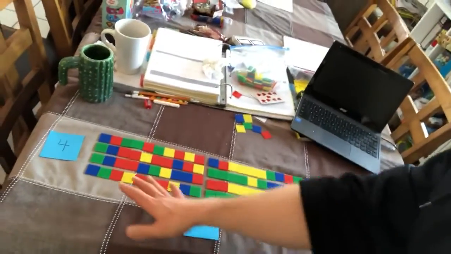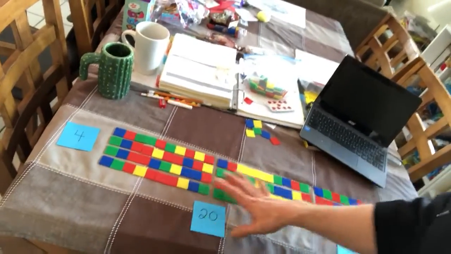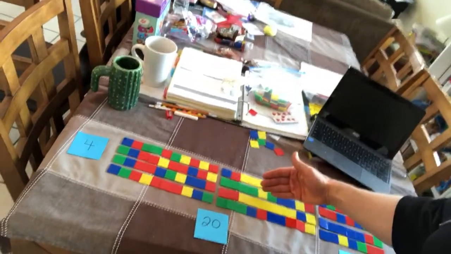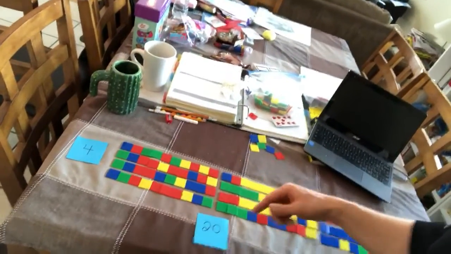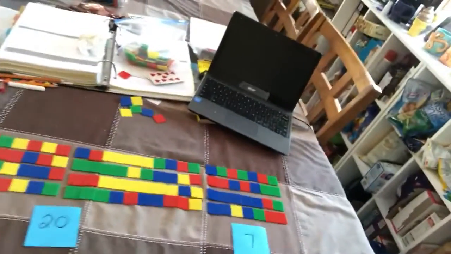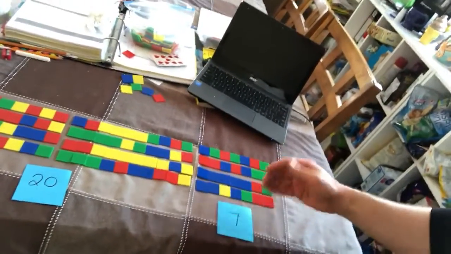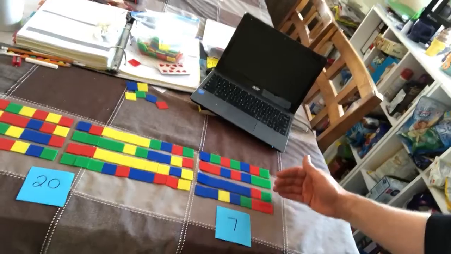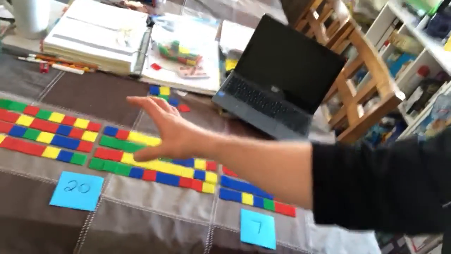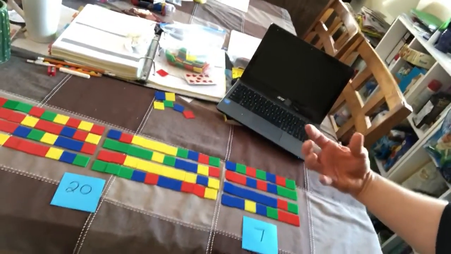We're going to look at just the 20 to begin with. What if it was 4 groups of 20? That would be 20 plus 20 plus 20 plus 20, which gives us 80. 4 times 20 is 80. Then we look at the 7 and say, now we have 4 groups of 7. 7 times 4 is 7, 7, 7, and 7. That's 28. So now we have 80 plus 28, which is 108.